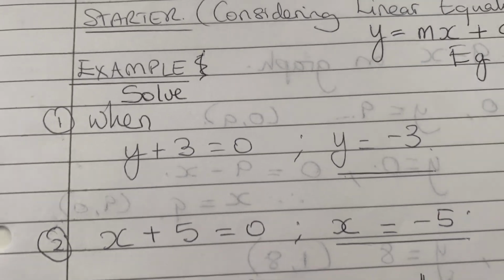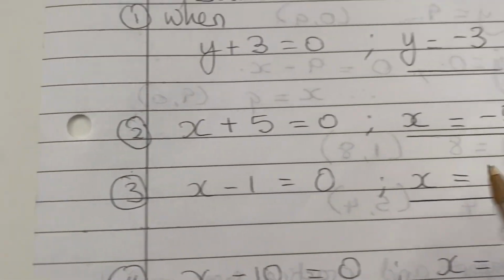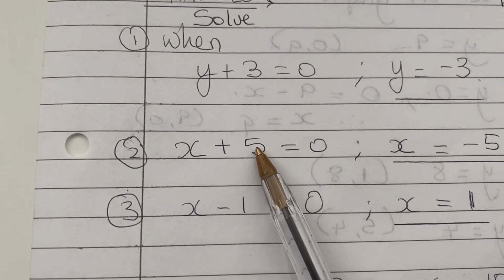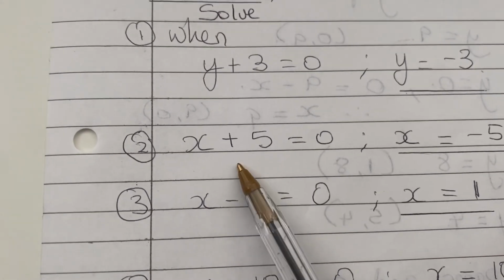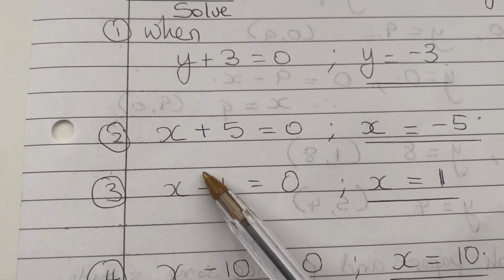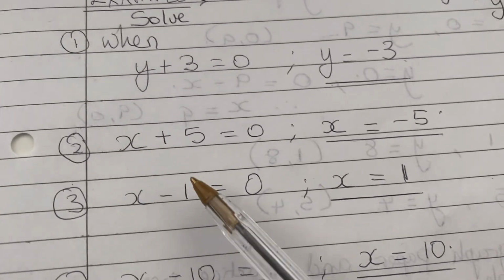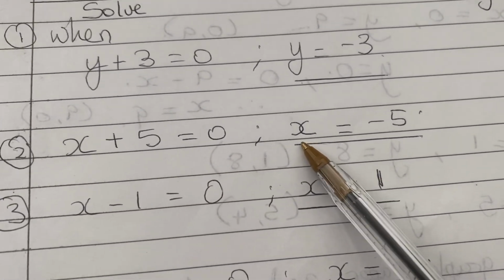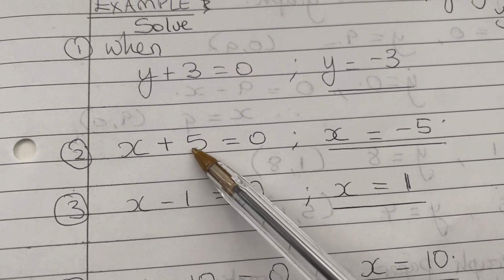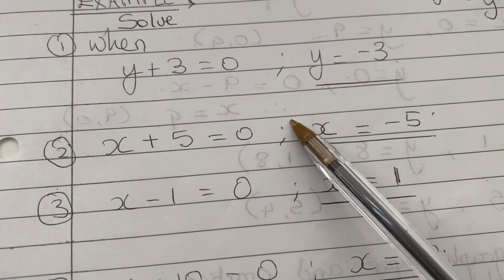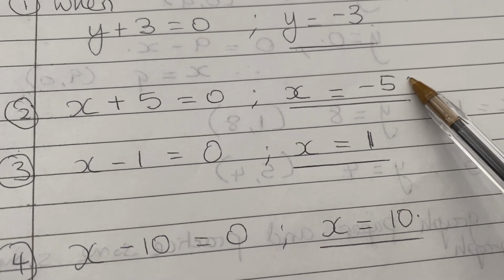The second one, what would you do for x to get x plus 5 is 0? So here minus 5 plus 5 is 0, or you bring the plus to the other side to give you minus.